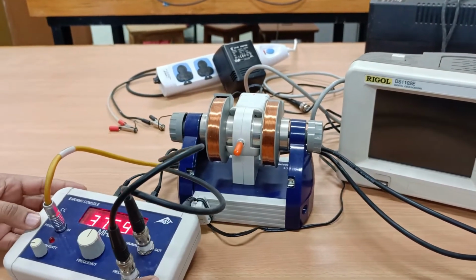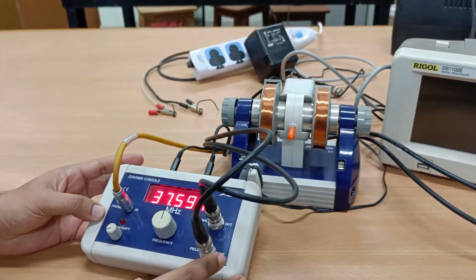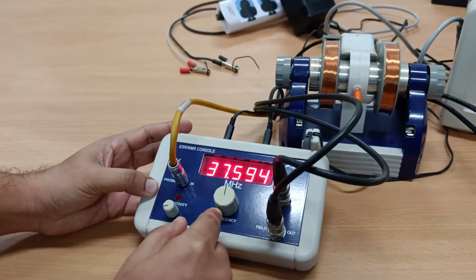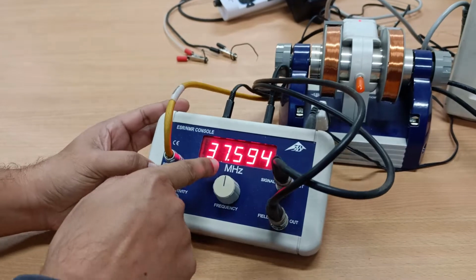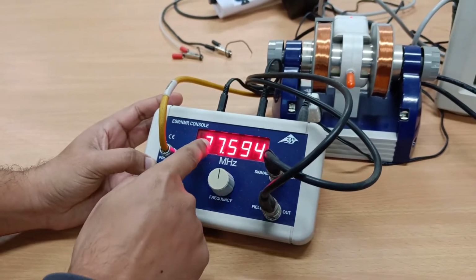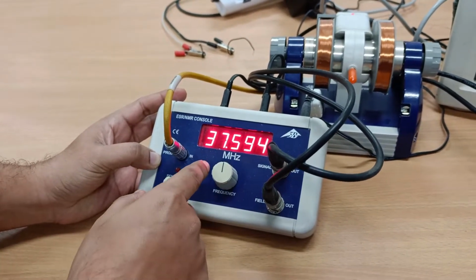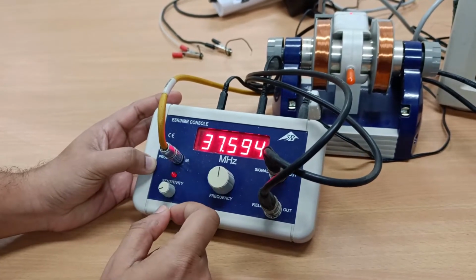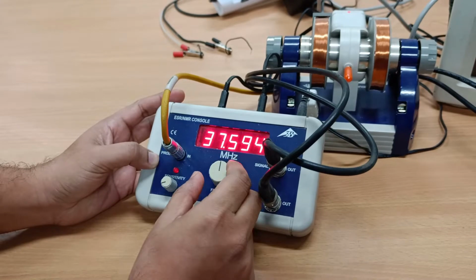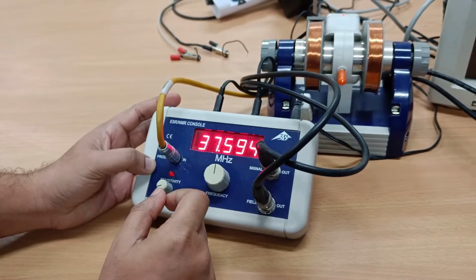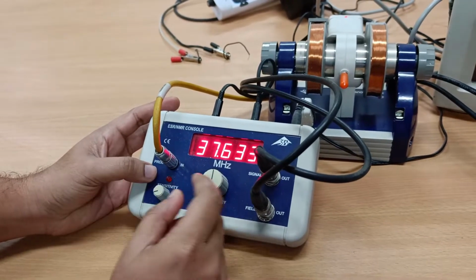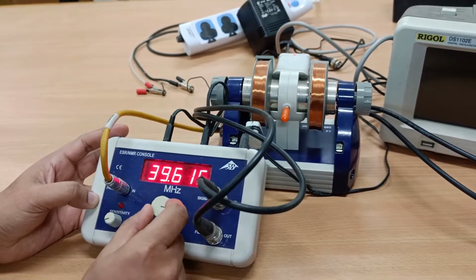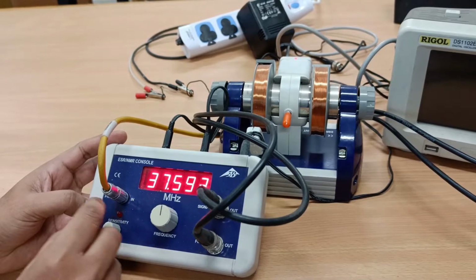This is the control console unit. It has a frequency key, so we can modulate the frequency from here. It is in the order of megahertz. It starts at the minimum position, and the value is now 37.594 megahertz. This value is the minimum value. We can increase it by this, and this is the sensitivity.